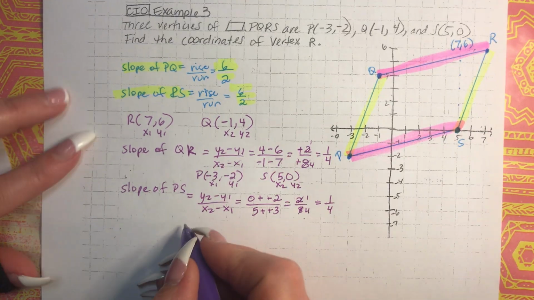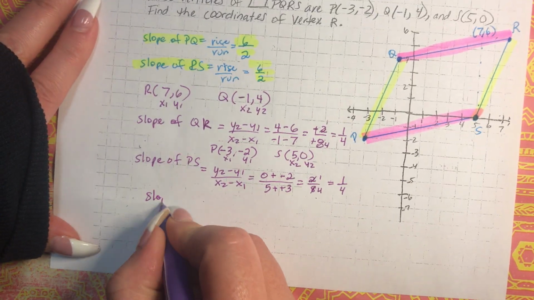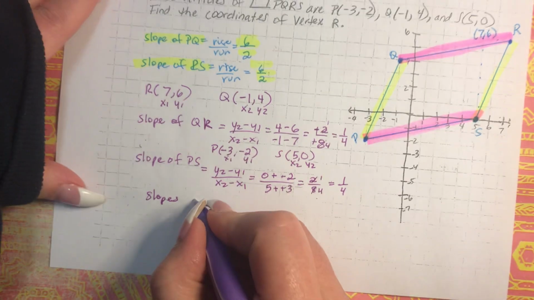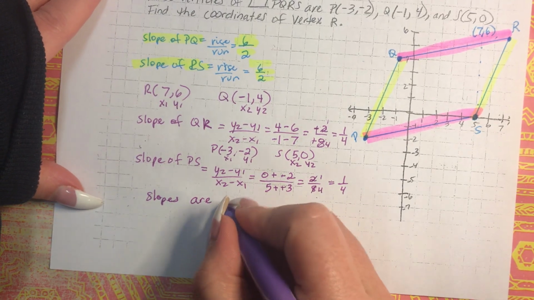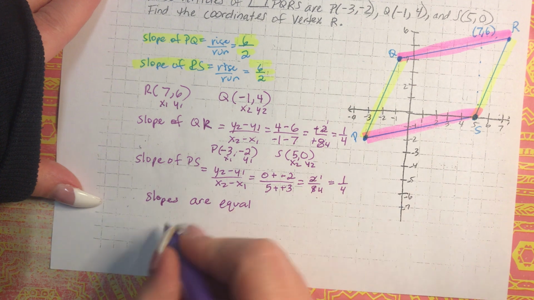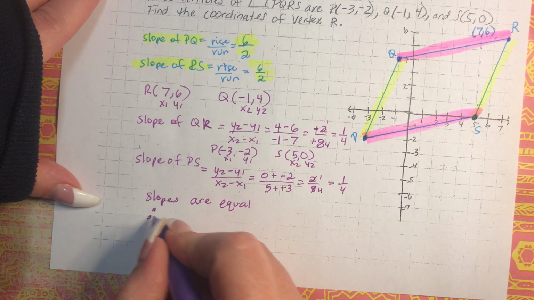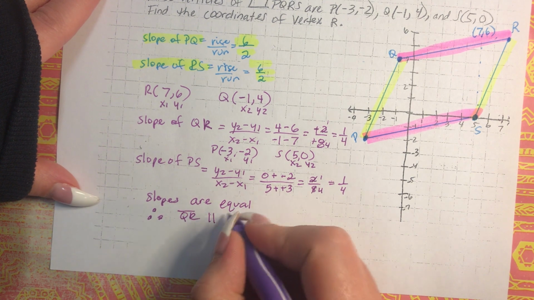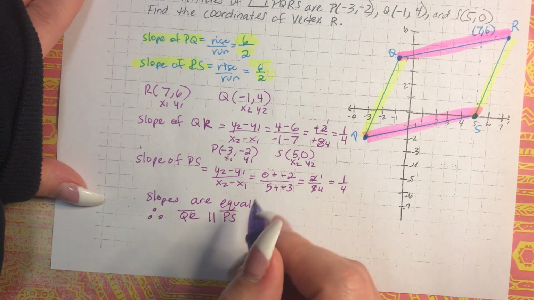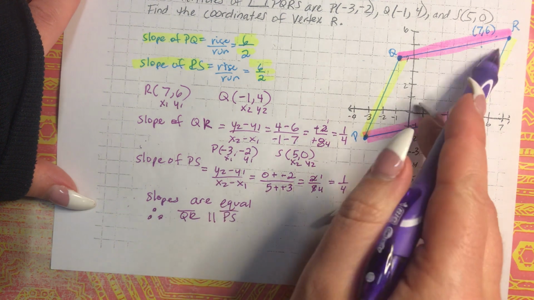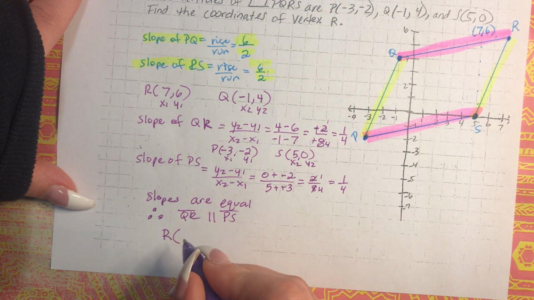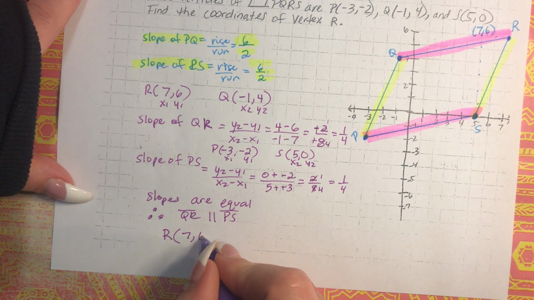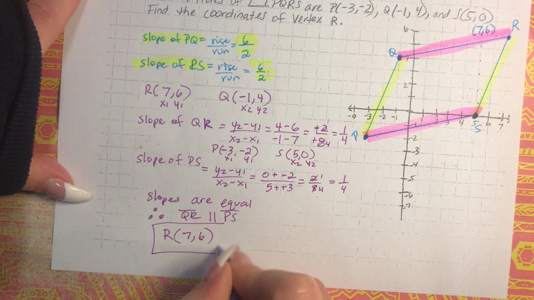So we're going to say the slopes are equal. Therefore, QR is parallel to PS, which means that this point, R, we verified it, it is 7, 6.